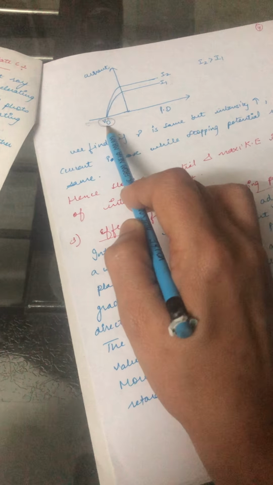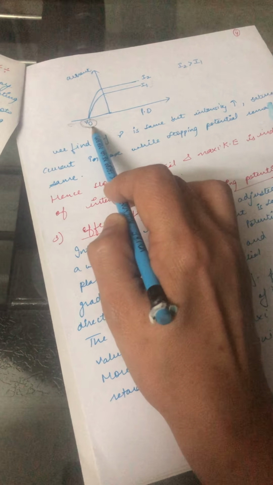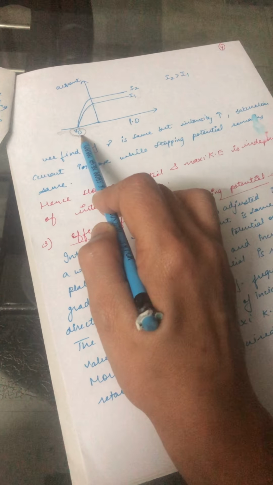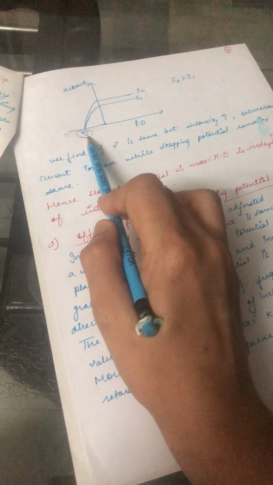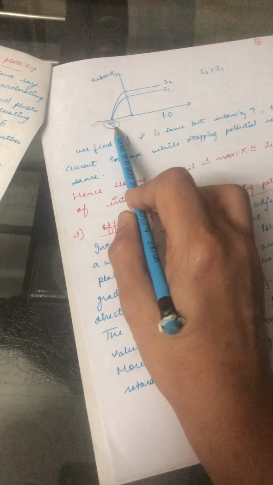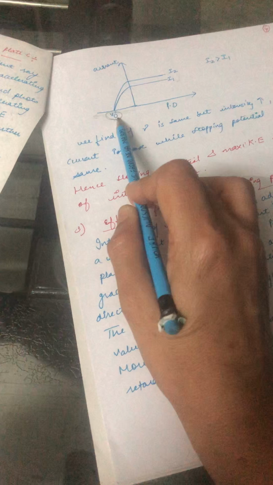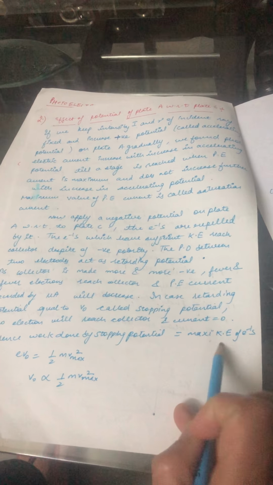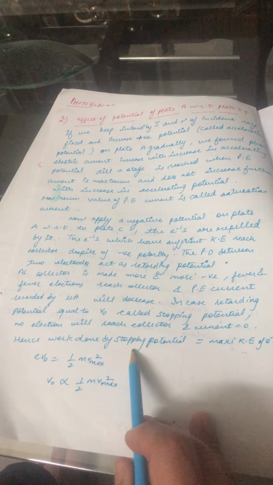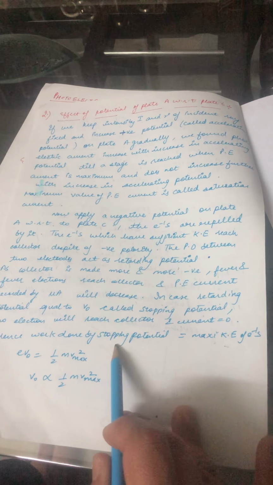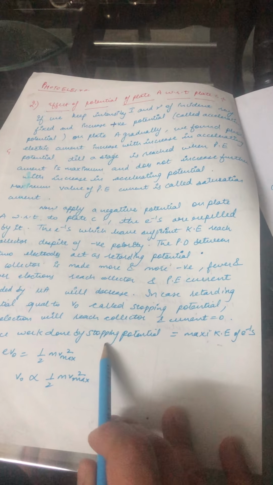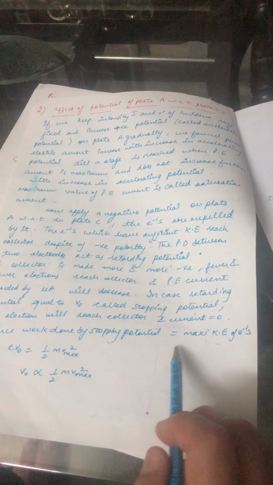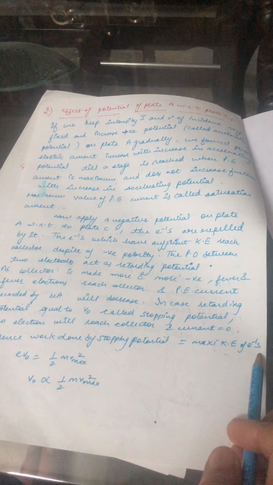Now what is the work of the stopping potential or retarding potential? Its work is just to decrease the current or make it zero. It means the maximum energy with the electron, the maximum kinetic energy of the electron, the more is the amount of work done by the stopping potential to make it stop. Hence, work done by stopping potential is equal to maximum kinetic energy.